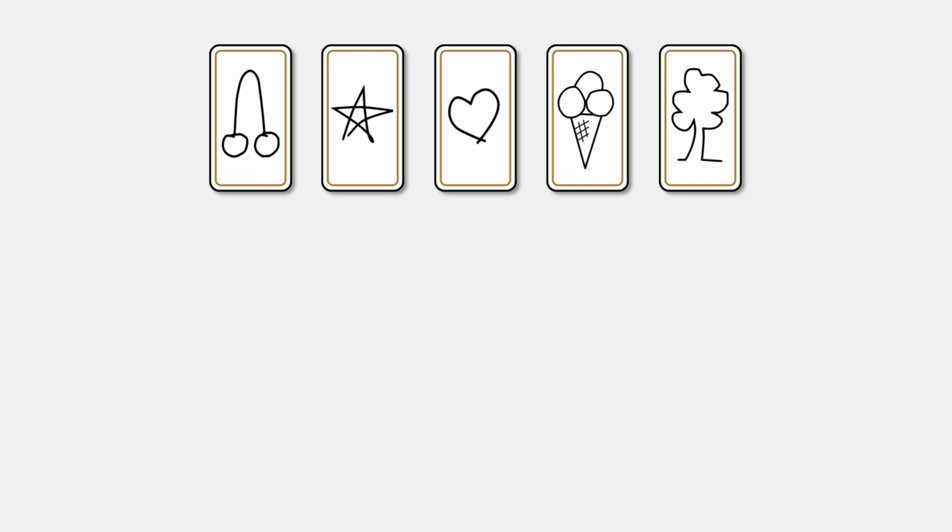Let's start with a deck of blank cards. You can pick as many as you like, but I've chosen 5. Now, let's personalize them with different drawings. I go with a tree, an ice cream, a heart, a star, and finally my student's favorite. They always draw it on the board. I mean, who doesn't like cherries?